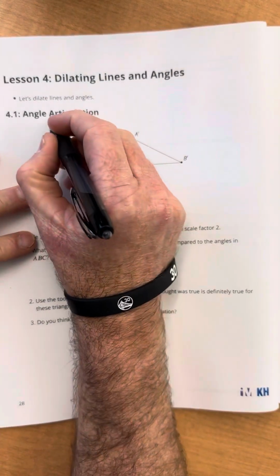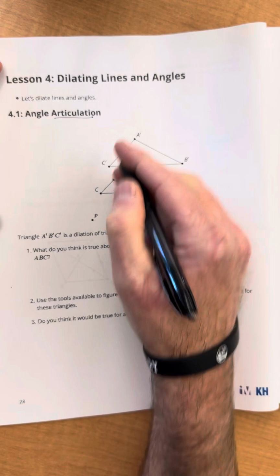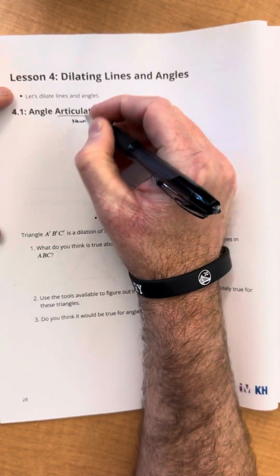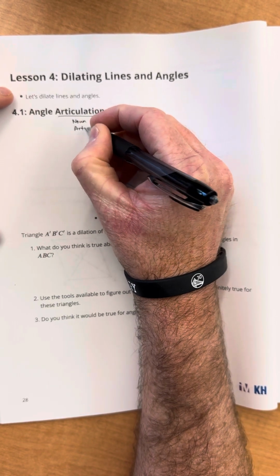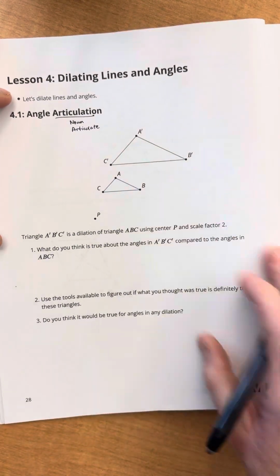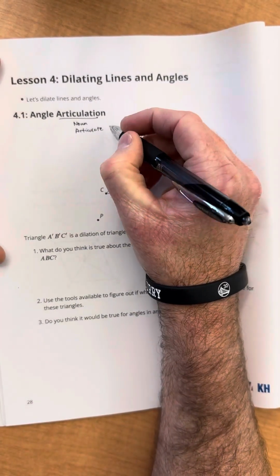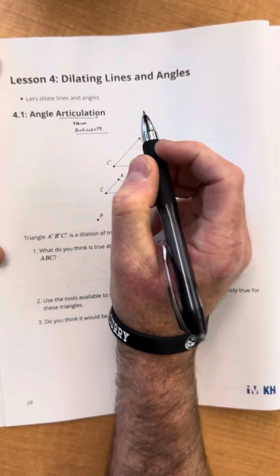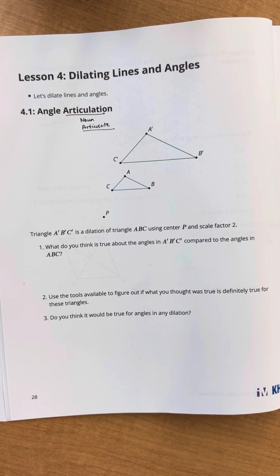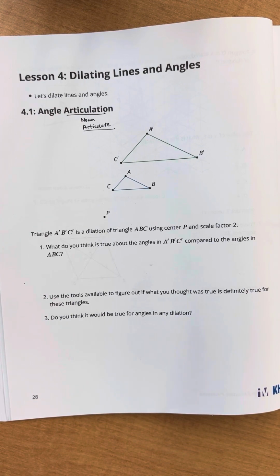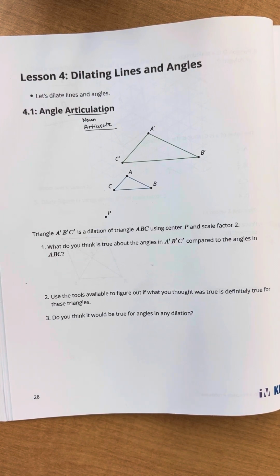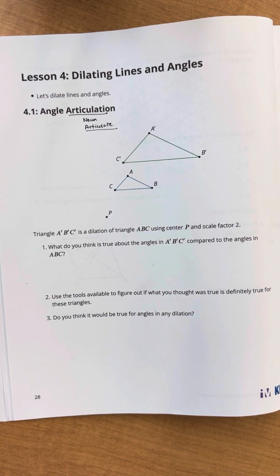Articulation, this word right here, is a noun. The verb is to articulate, and it's also an adjective. So you can be articulate, which typically means you're well-spoken, I guess. So essentially what we're doing is we're kind of articulating or speaking about angles.